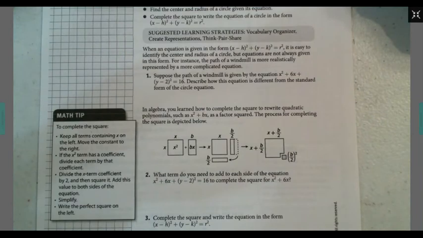Suppose the path of the windmill is given by the equation x squared plus 6x plus y minus 2 to the second power equals 16. Describe how this equation is different from the standard form of the circle equation.